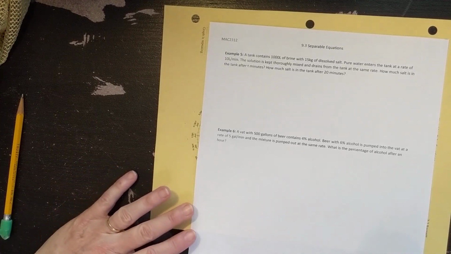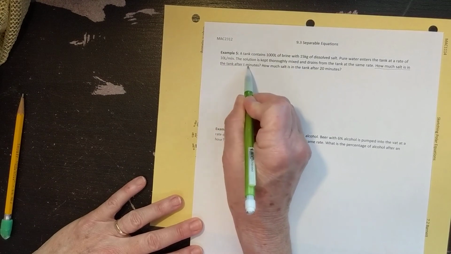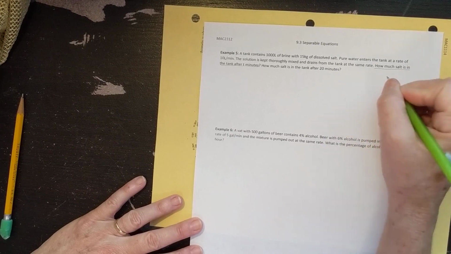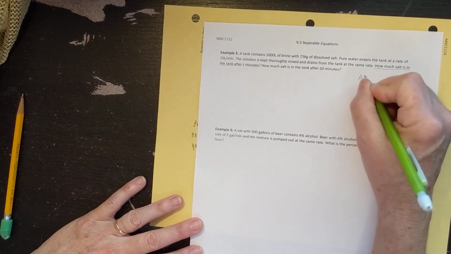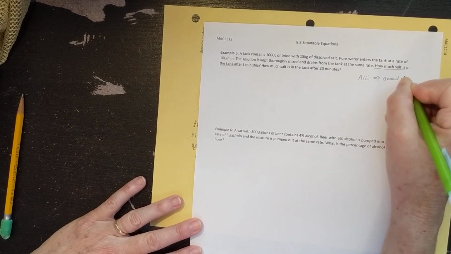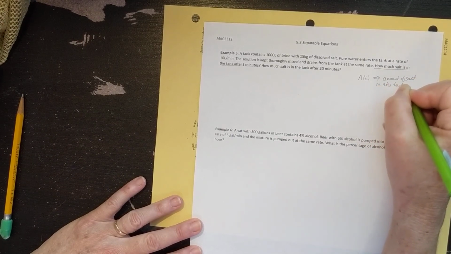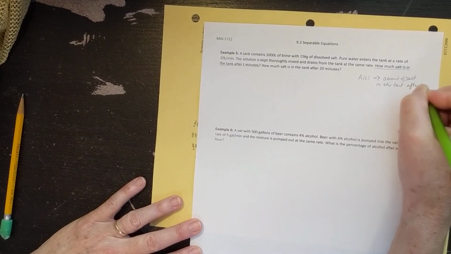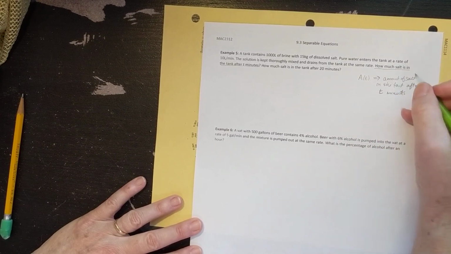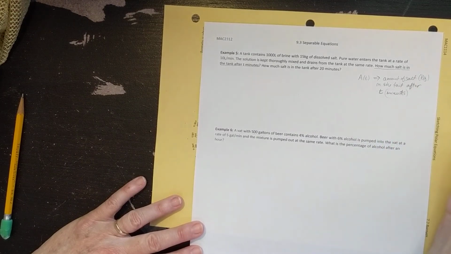So what we need to find basically is how much salt is in the tank at any time t. And if we know that, we can answer the same question. So the problem is, what is this? So I'm going to say, let A of t represent the amount of salt in the tank after t minutes. Now, the amount of salt is going to be in kilograms. Okay, and t is in minutes. All right, that's what A is.